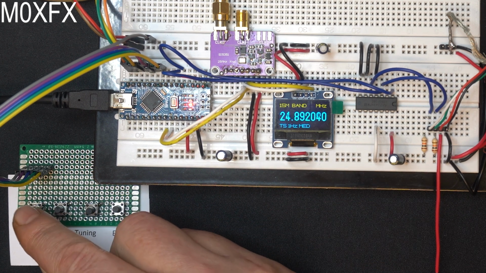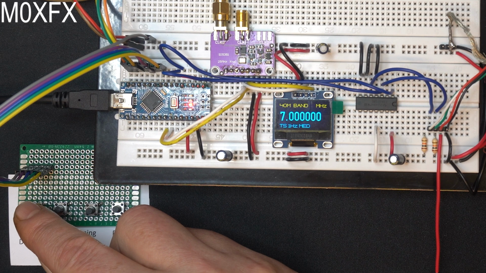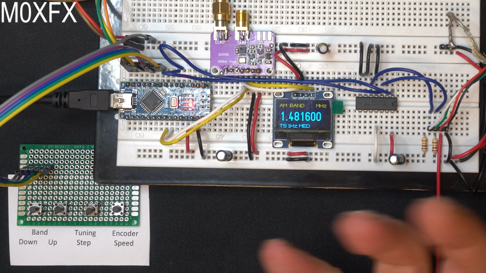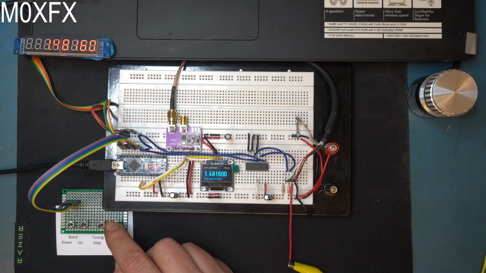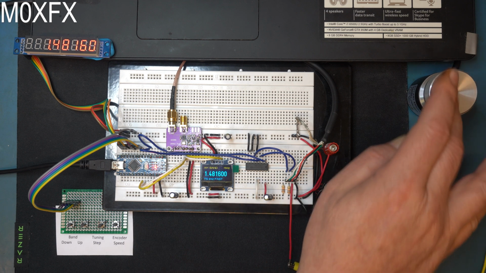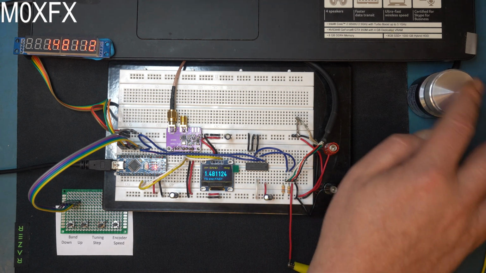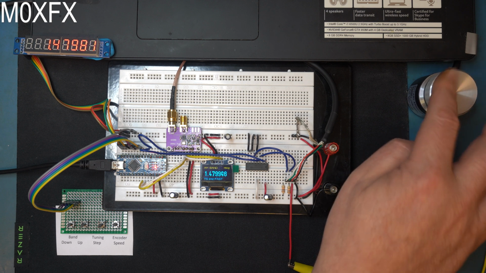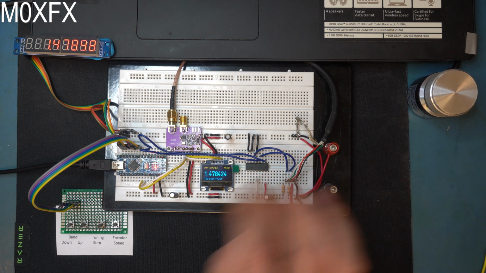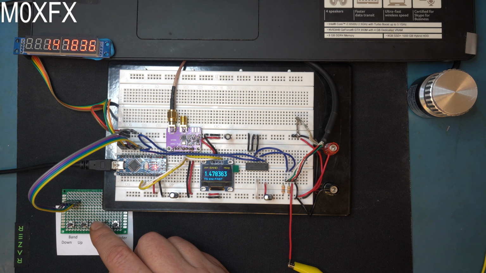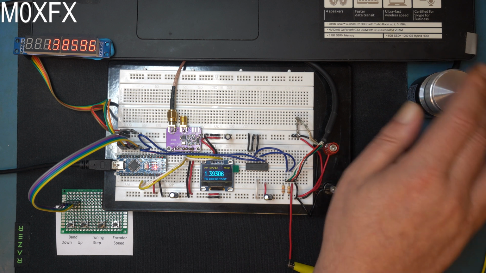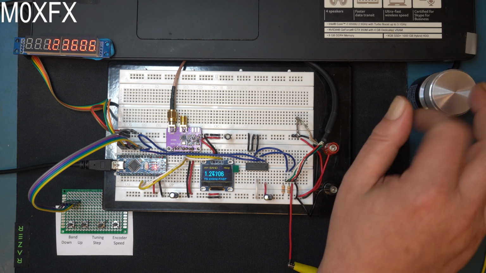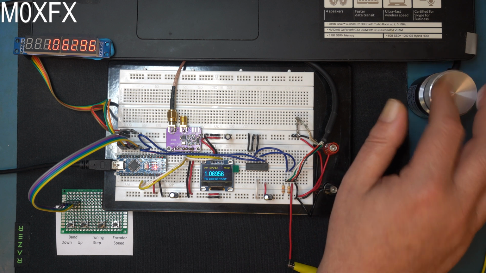There's another feature with this as well. So if we take this down to the AM band, that's the lowest frequency I've got programmed into it. Change the encoder speed to fast. Now if you wind this down, we're on 1 hertz. We'll change the tuning step to 100. There we go. So now it's coming down quite rapidly.